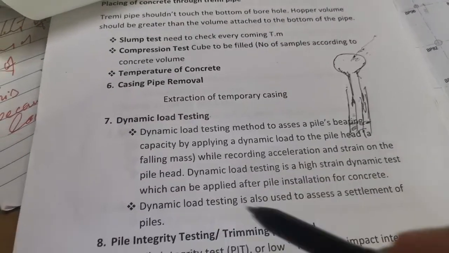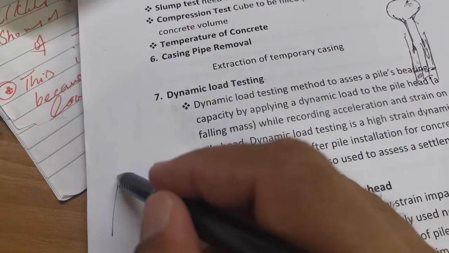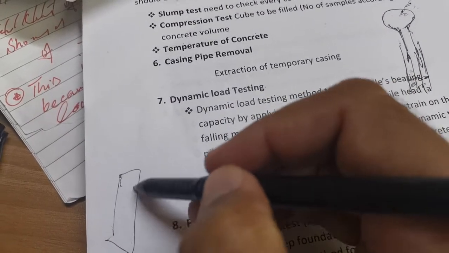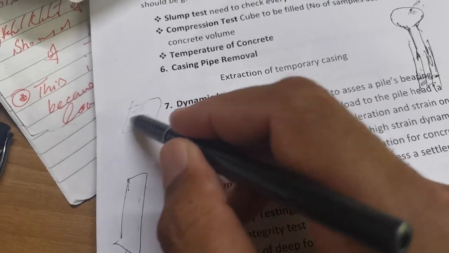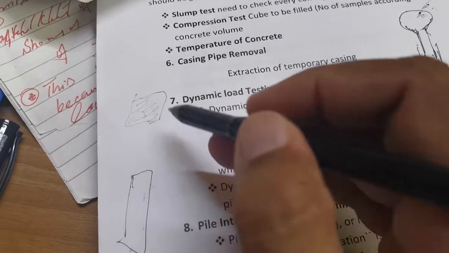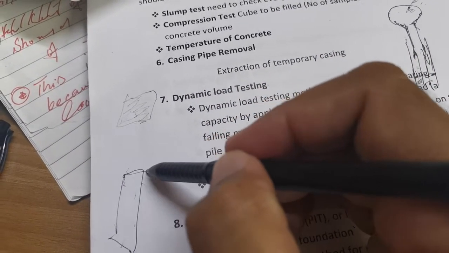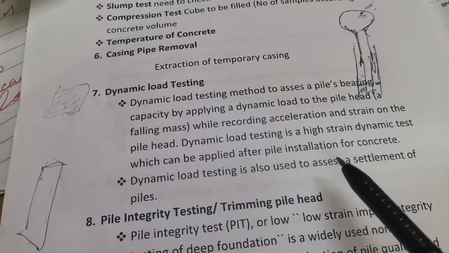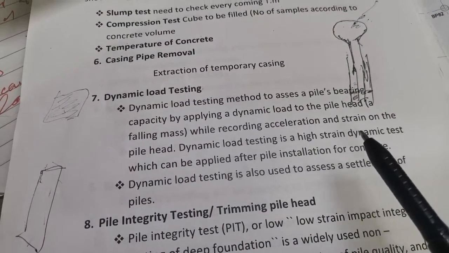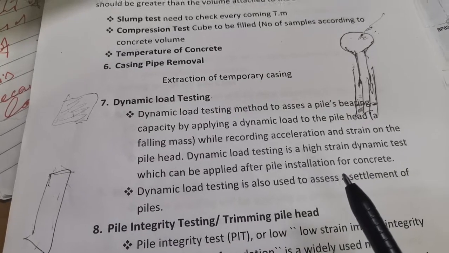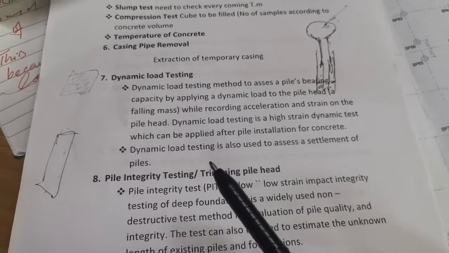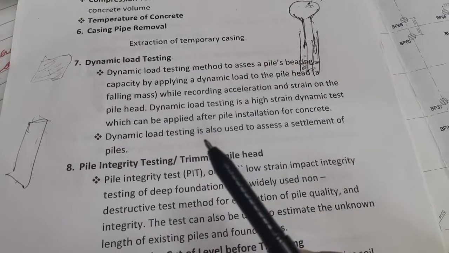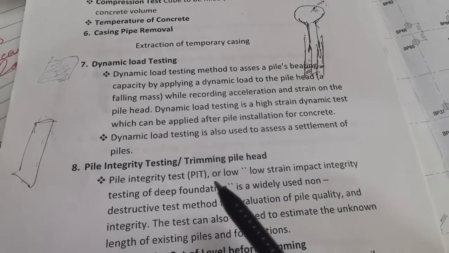Dynamic load test is a method to assess pile bearing capacity by applying a dynamic load to the pile head with a falling mass. Yes, suppose that this is the pile. After concreting, we will drop this load according to the designer's instruction on the head of this pile, while recording acceleration and strain on the pile head. Dynamic load testing is a high strain dynamic test which can be applied after pile installation for concrete. Dynamic load testing is used to assess settlement of piles.